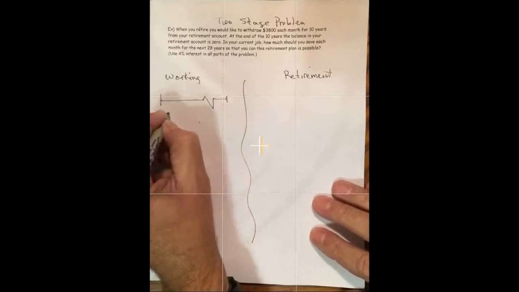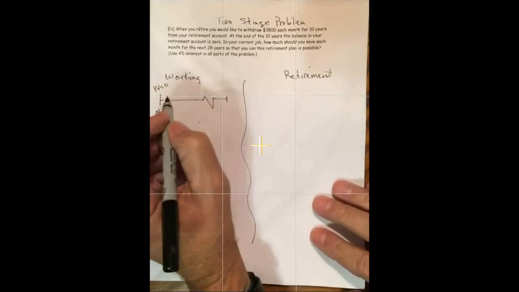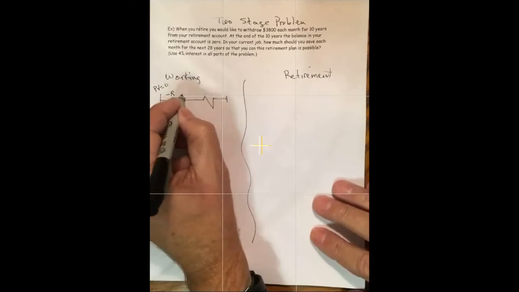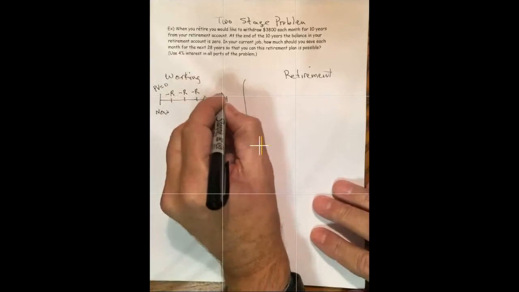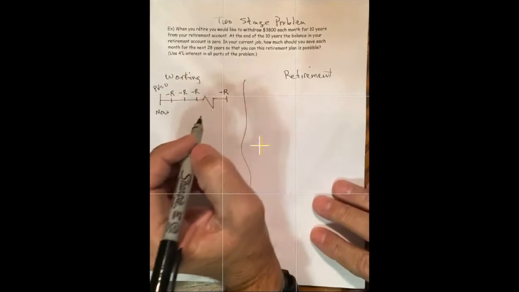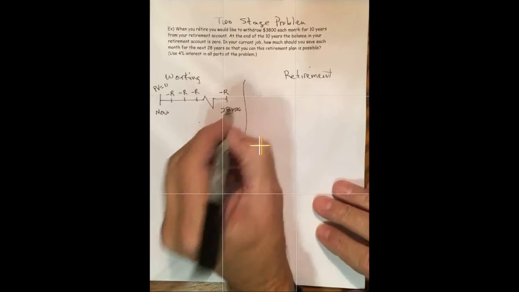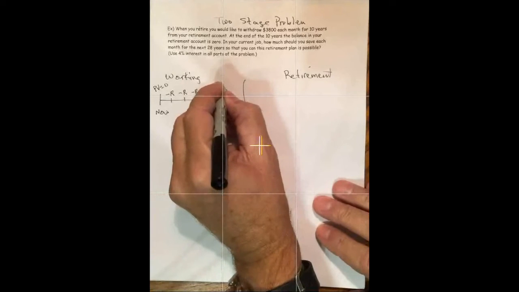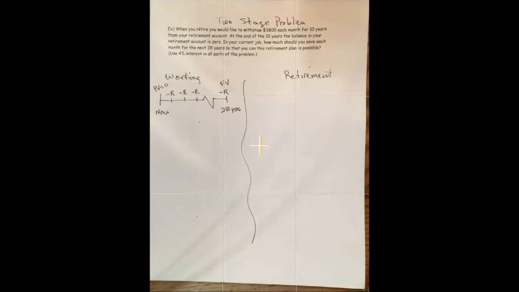Okay, so this is now, and the present value is 0. You're starting off with nothing in this job. And each month you're going to deposit into an account of some kind. It doesn't say in this problem. And you're going to do this for 28 years. And when you do, there's going to be an accumulation. And that's about all we can say so far.